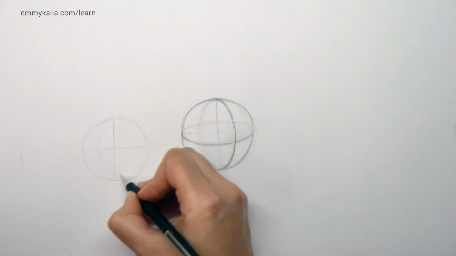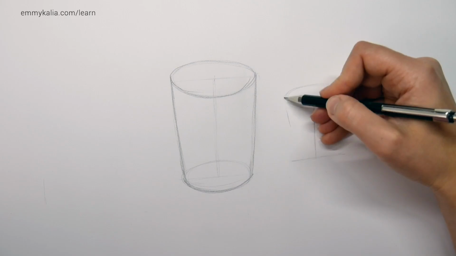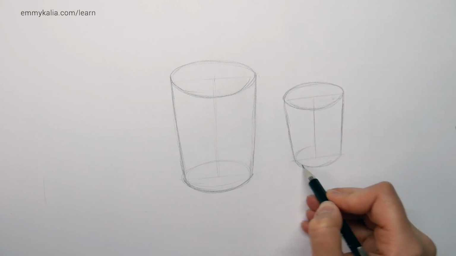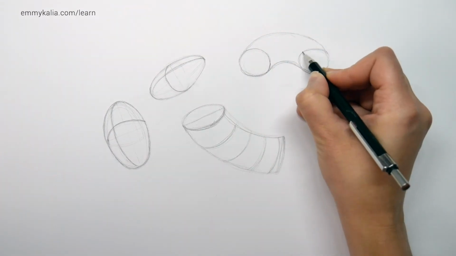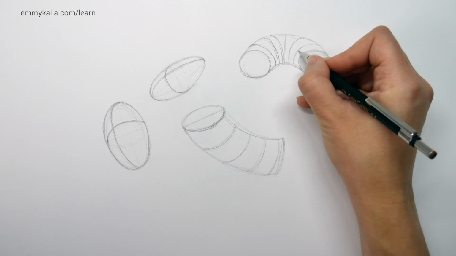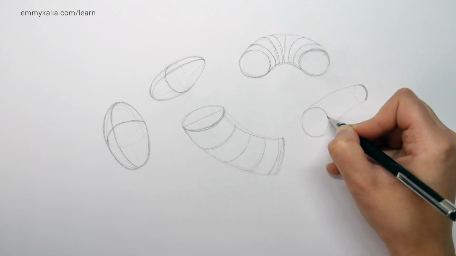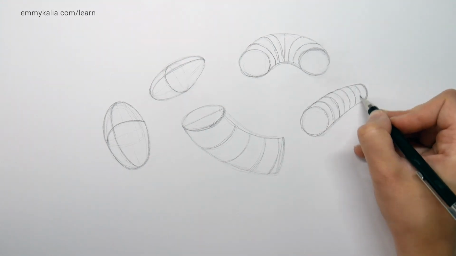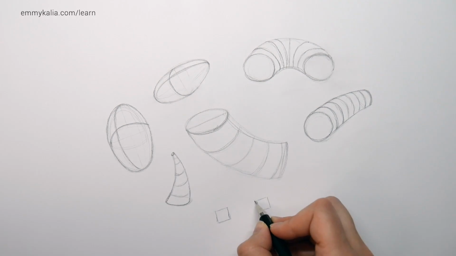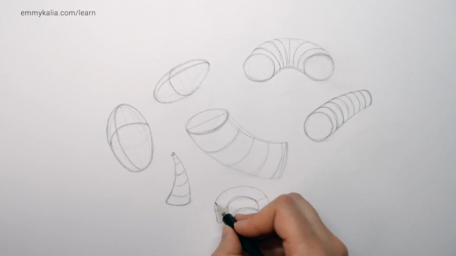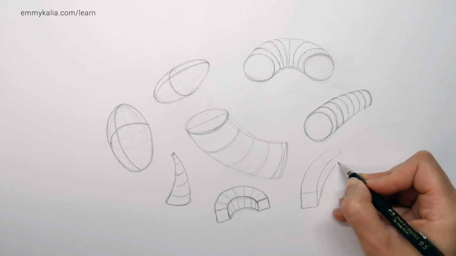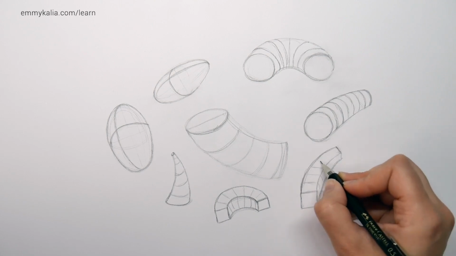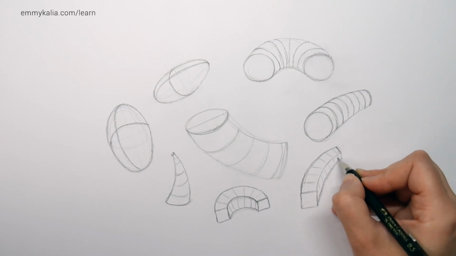Next is form, a very important one because this is where you will learn how to go from a flat object to 3D. You will learn how to start with a simple shape and use lines to create the illusion of form. Even without shading, you can create the illusion of roundness with lines. If you give a simple shape depth, you will make it 3D. We're going to draw shapes from different angles. The more you practice this, the better you will understand it.